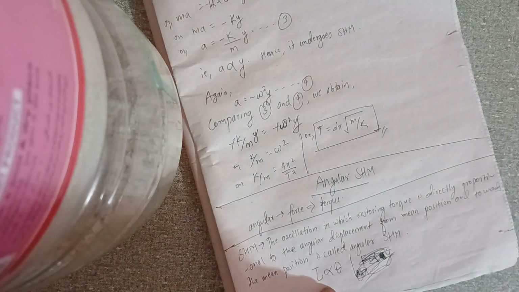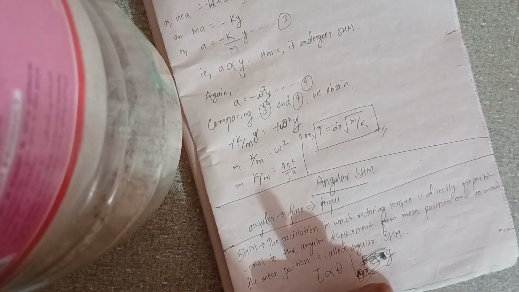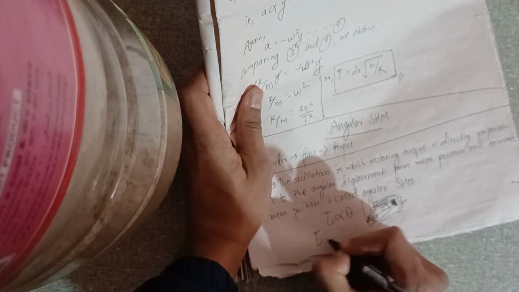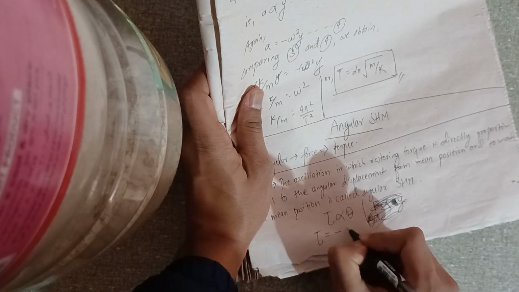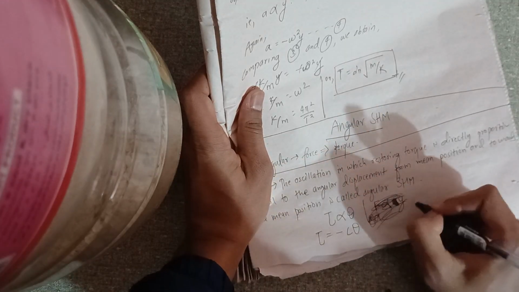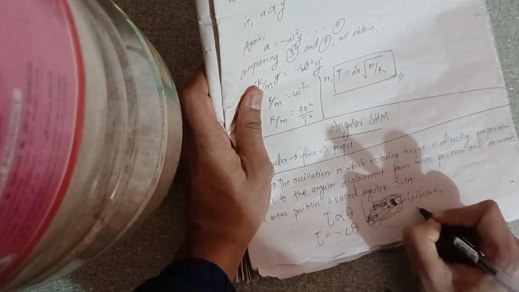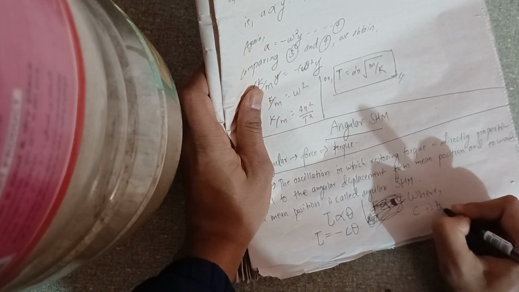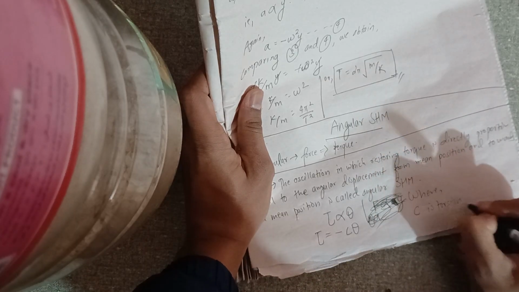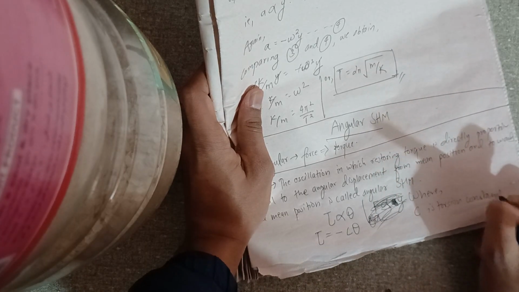Similarly, torque will be directly proportional to theta, and we just write tau is equal to minus c theta, where c is the torsion constant. Let this be equation 1, no confusions.